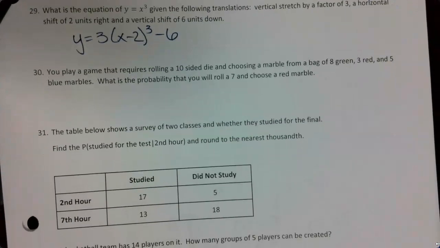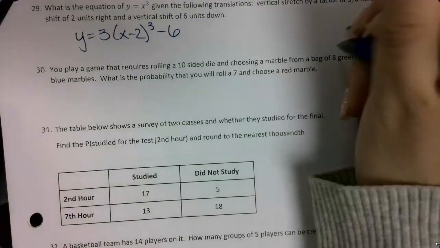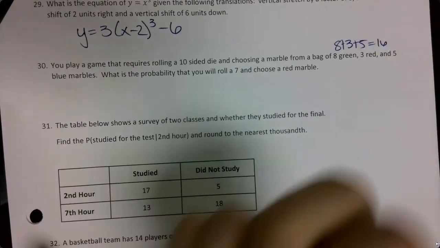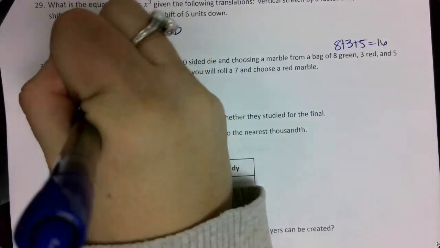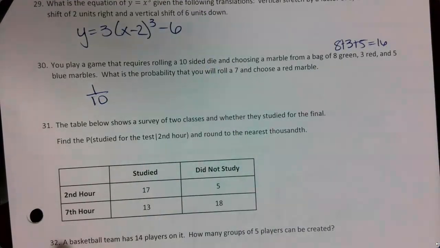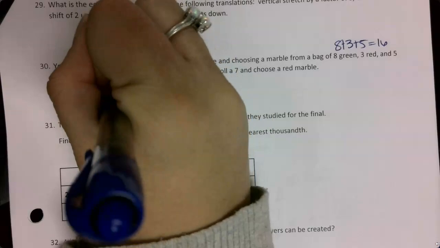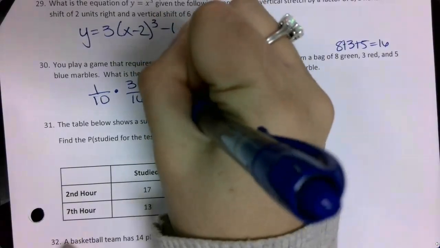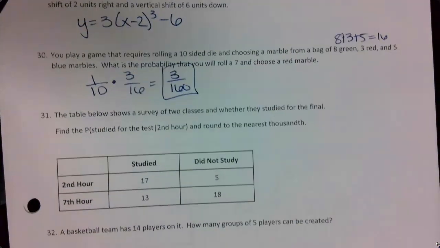Number 30 says you play a game requiring a rolling of a 10-sided dice, and you choose a marble from a bag of 8 green, 3 red, 5 blue. So 8 plus 3 plus 5 equals 16 total marbles. If I roll a 7, that's 1 out of 10. And I want a red marble, which is 3 out of 16. So I just multiply these two fractions together. I get 3 out of 160.